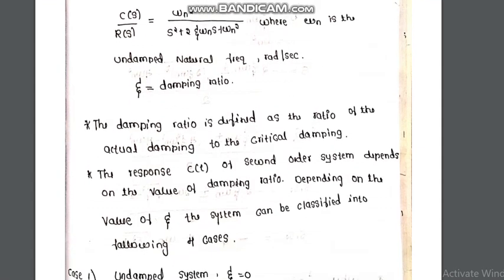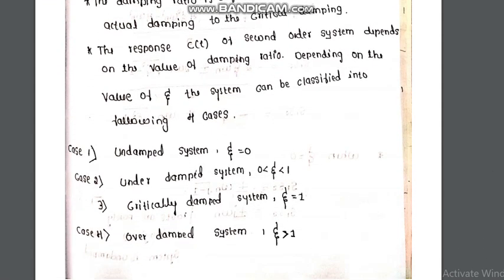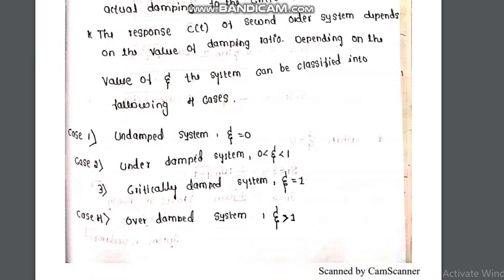We studied that one in the previous video, we studied four conditions also. Undamped system means zeta is equal to 0. Underdamped system means zeta is between 0 and 1. Critically damped means zeta is 1. Overdamped means zeta is greater than 1.